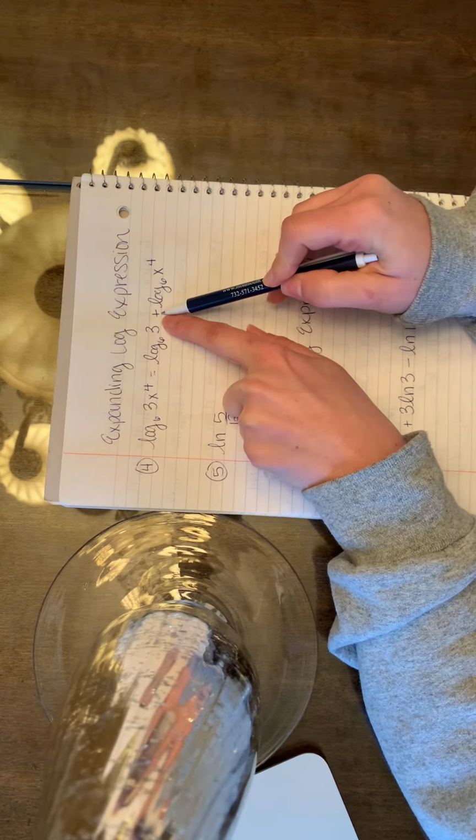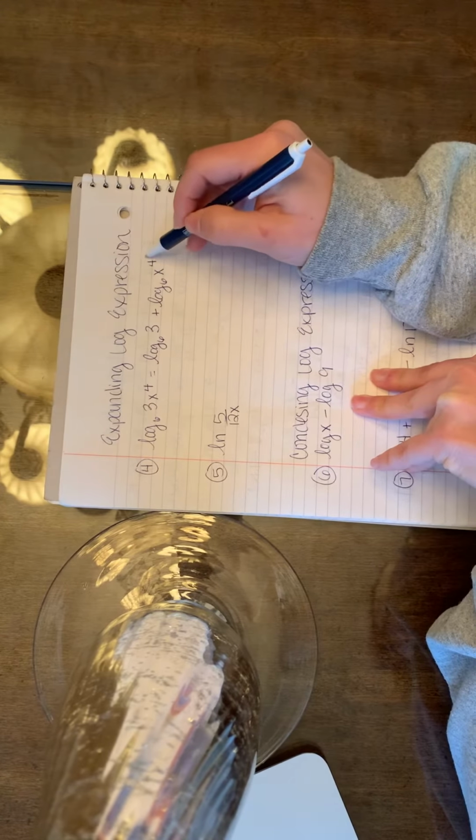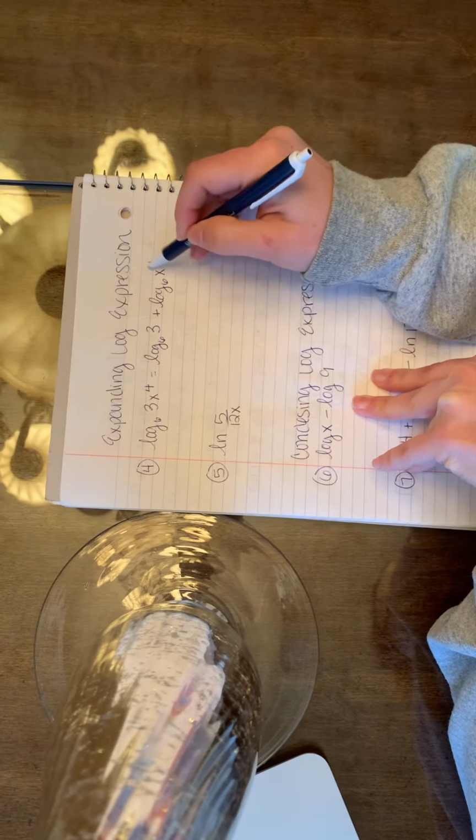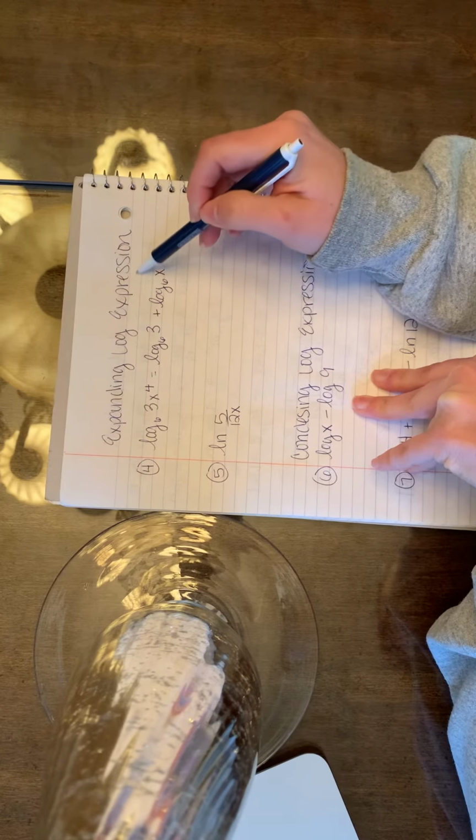But now we can expand this part a little bit further. This is your power rule, where you have a number or variable raised to an exponent. What did we learn in the previous example? This exponent goes in the front.